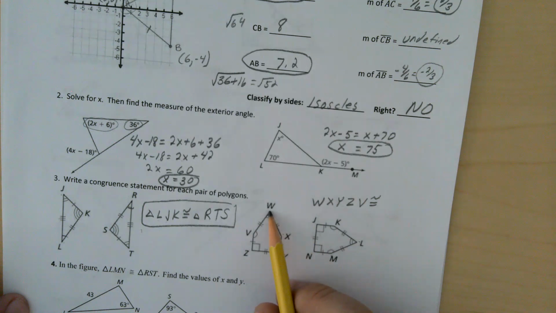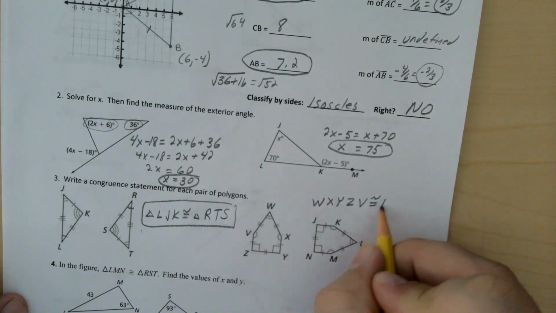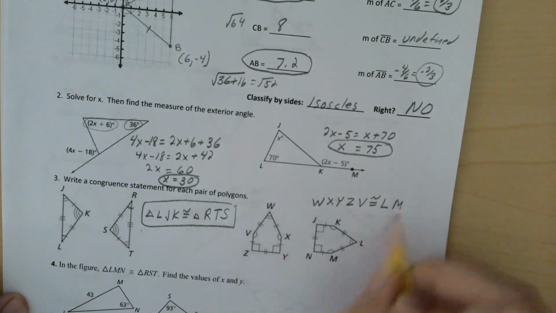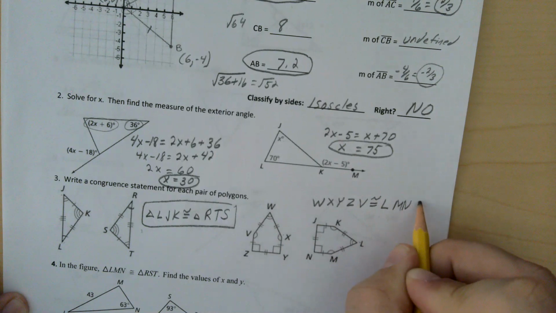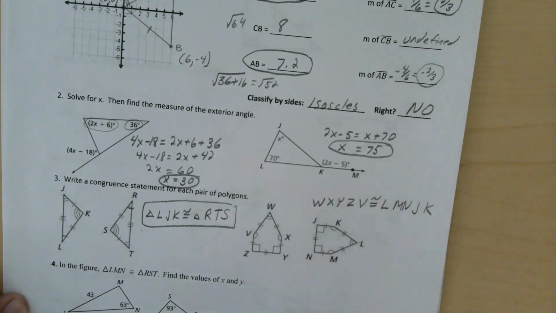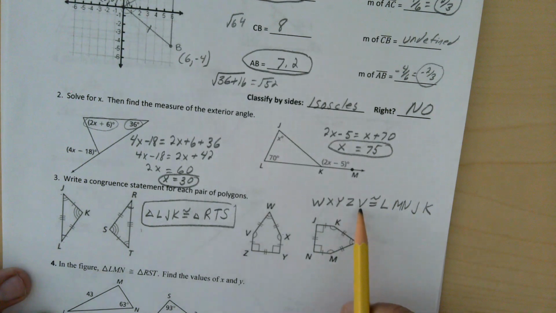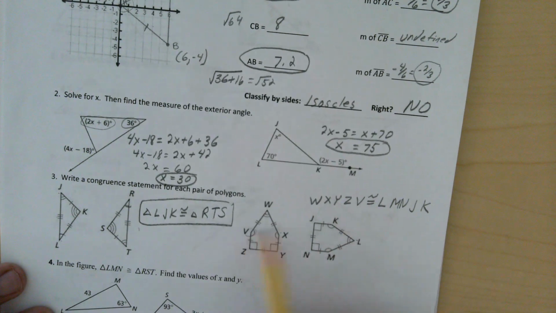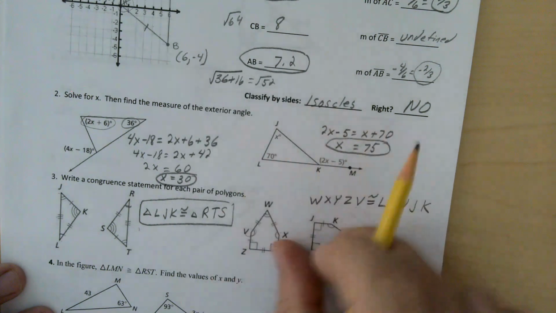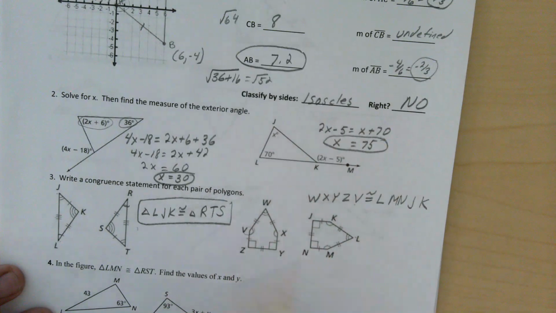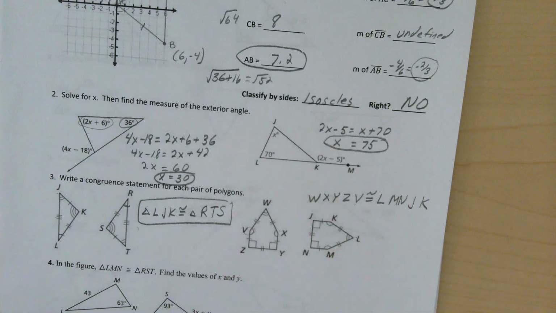So what we're going to do is W matches up with L, and then X would match up with M, and then I'll just continue that. N, J, and K. And everything has to match up. So again, you can easily check this by looking at, hey, here's my V, here's V. V matches up with the K. So if I could just visualize twisting this over and laying this on its side, the V and K match up, and that's what's happening in my statement.